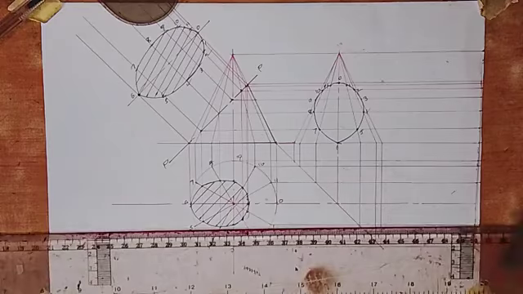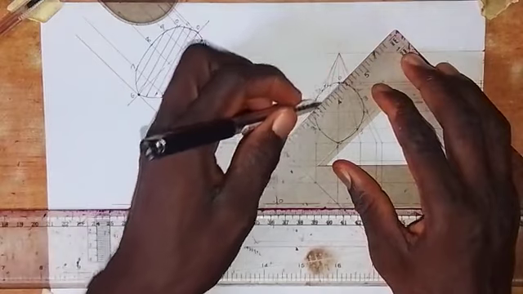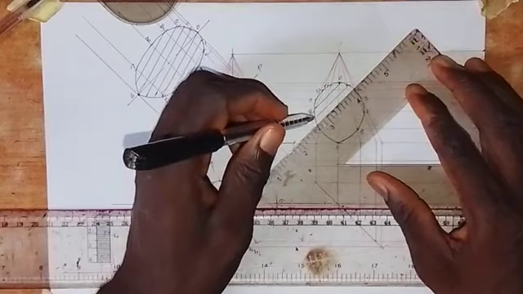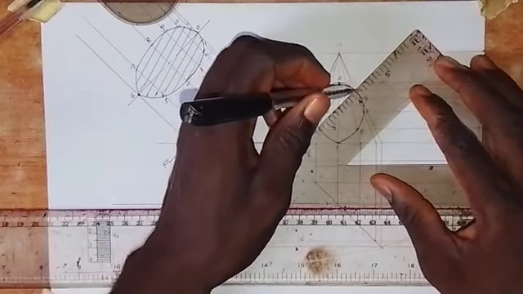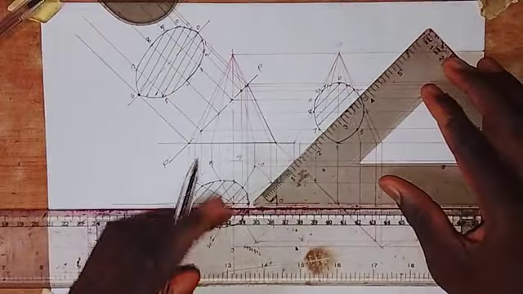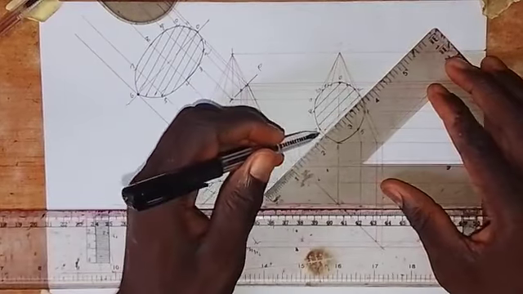So we are going to hash this surface. So we draw this line. So this particular shape that we call the true shape here looks like an ellipse. Okay, so you can see it's an ellipse.